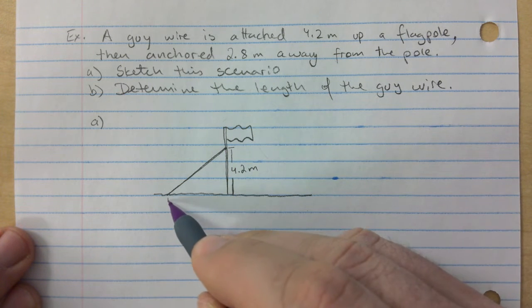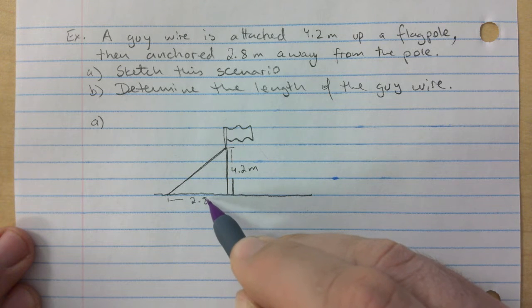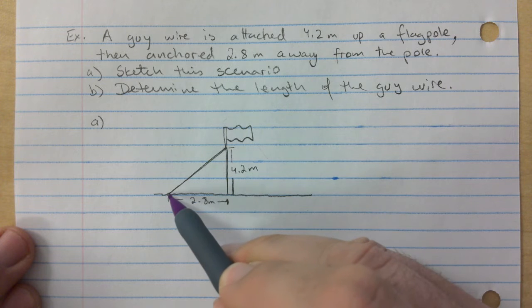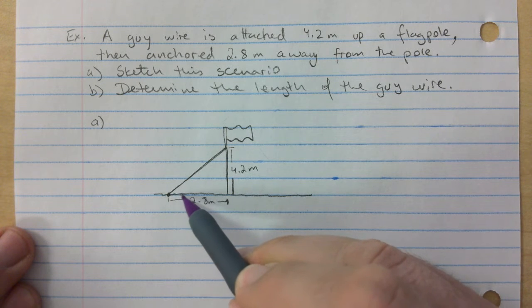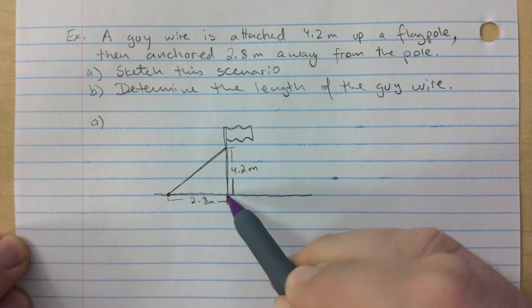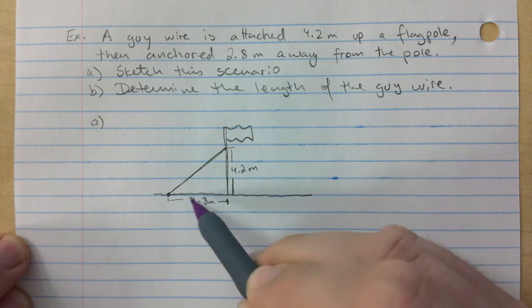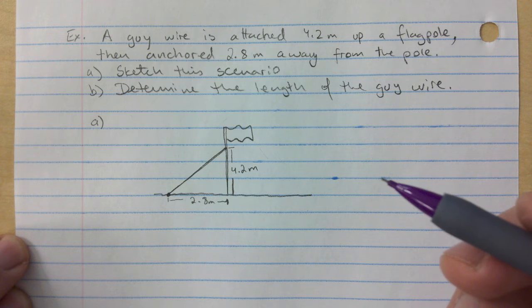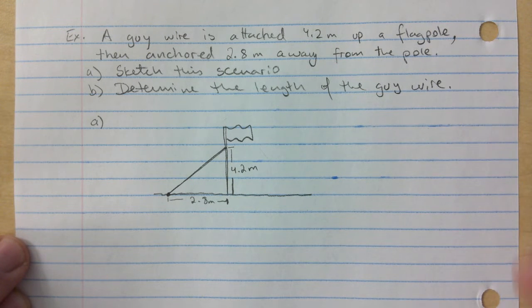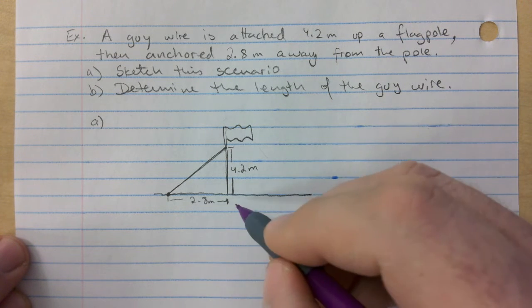And it's 2.8 meters away, anchored. So that guy wire is anchored 2.8 meters away from the base of the pole, or the pole, it just says. So there's your triangle. Okay, so that's what I would be looking for when I ask you to sketch. You don't have to have a flag there. I don't care. Just a triangle with the sides labeled correctly.